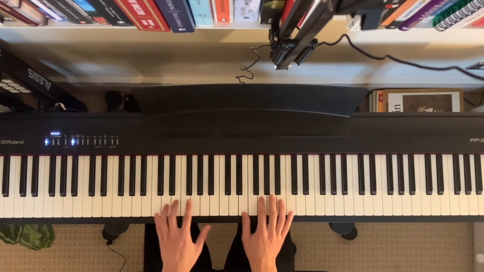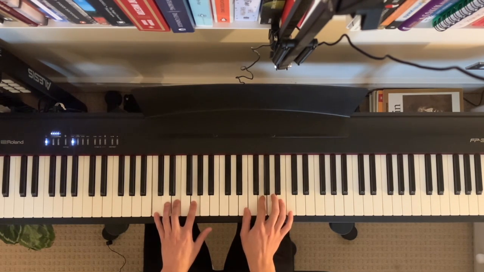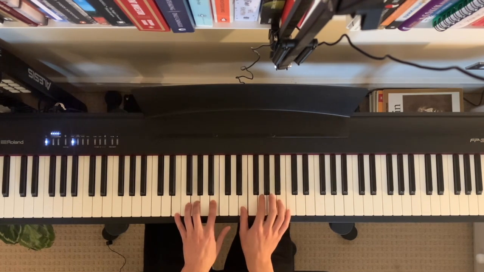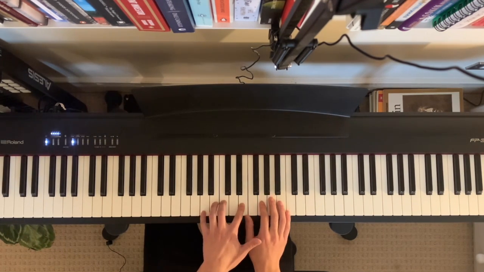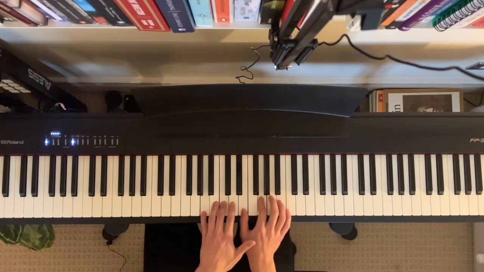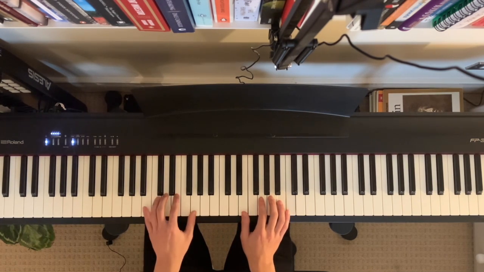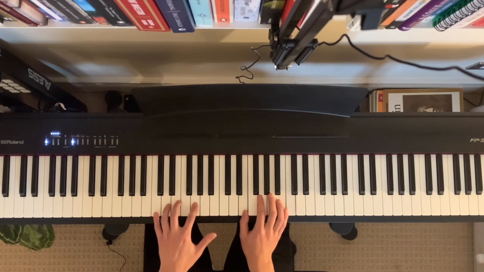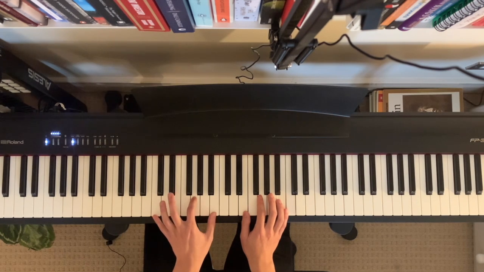So we could harmonize it with chord 1. We could harmonize it with chord 3. Or we could harmonize it with chord 6. So I'm going to go with chord 1. Now, just to add a little something, I might not just use a basic root position triad. I might turn it into a 7th.